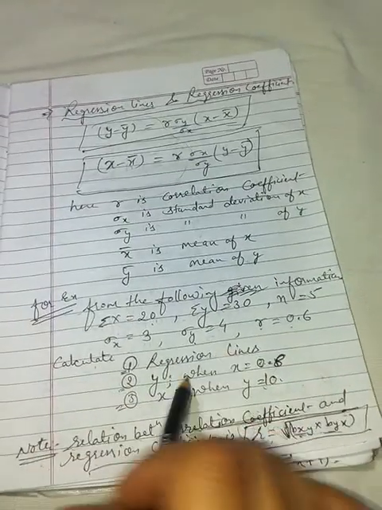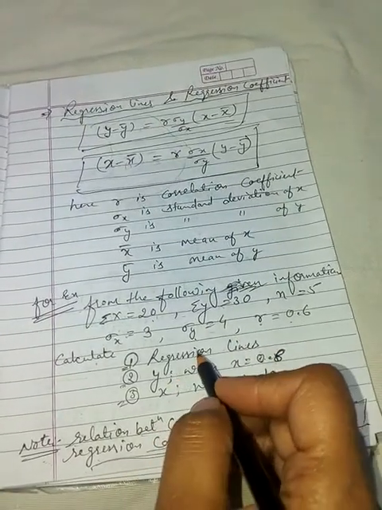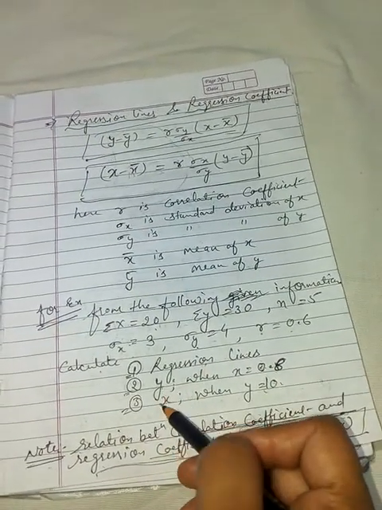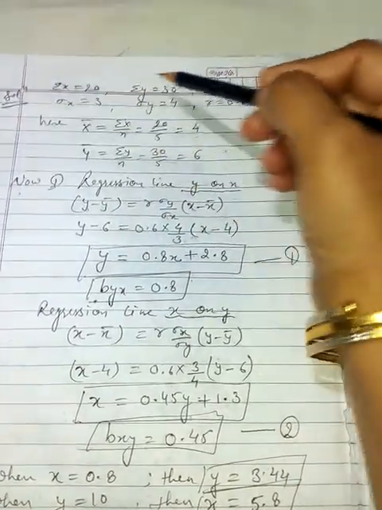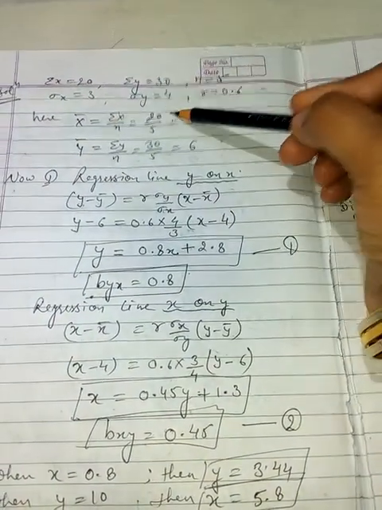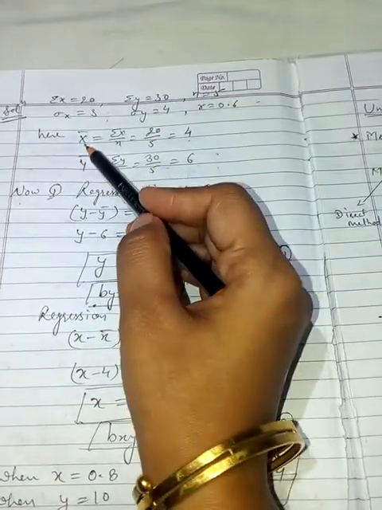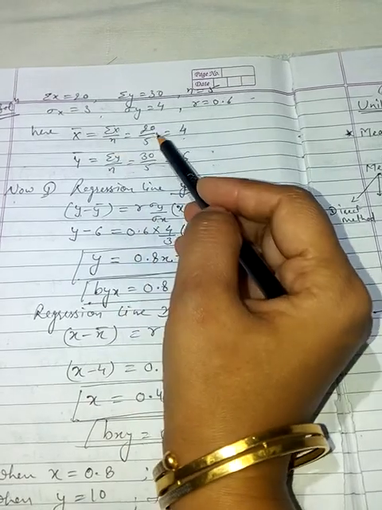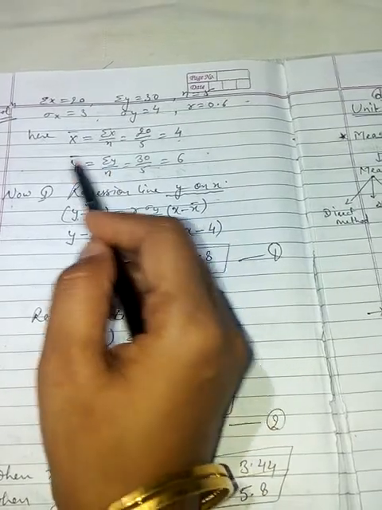Now we are going to solve this illustration. We have all the information given and we have to calculate three things: first the regression lines, second the value of y, and third the value of x. Let's see how we will solve it. The given information is summation of x is 20, summation of y is 30, n is 5, standard deviation of x is 3, standard deviation of y is 4, and r is 0.6. The mean of x is summation of x upon n, which is 20 by 5, that is 4. The mean of y is 30 by 5, which is 6.